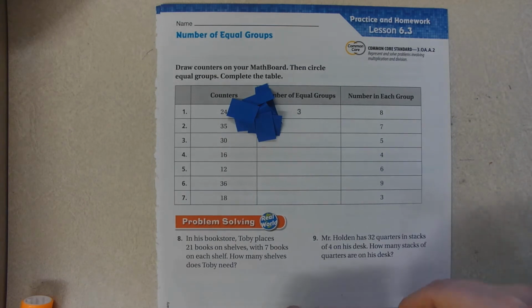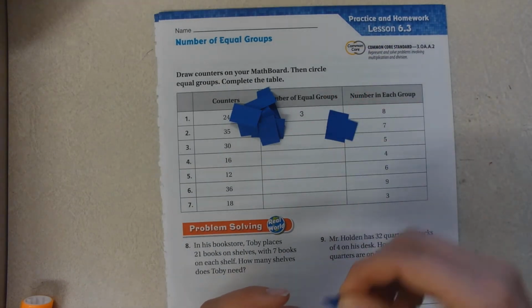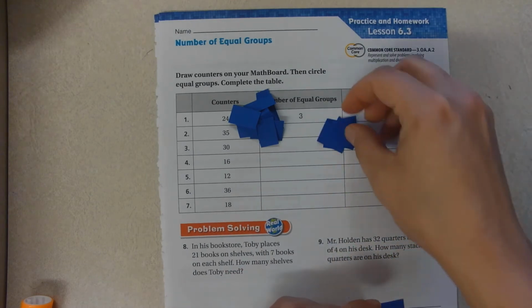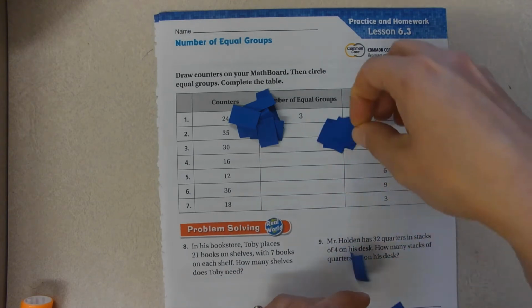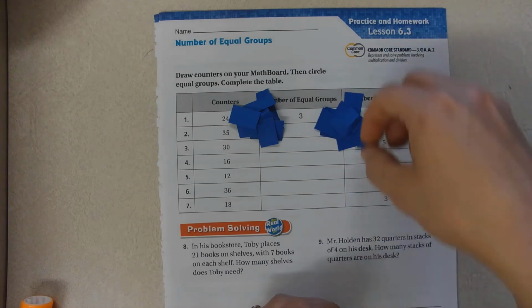Then I do another group. 1, 2, 3, 4, 5, 6, 7, 8.